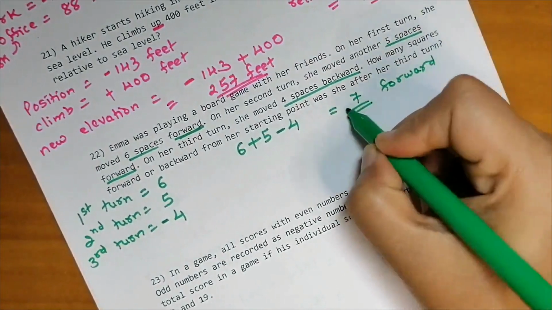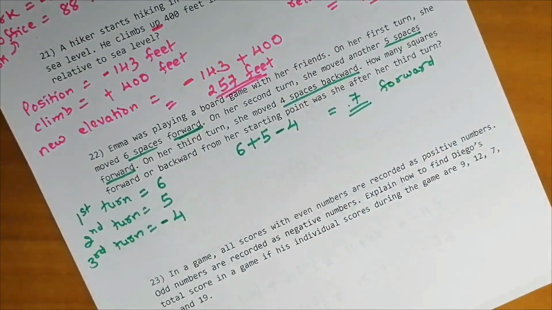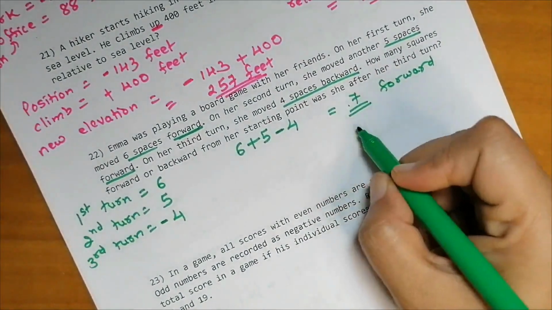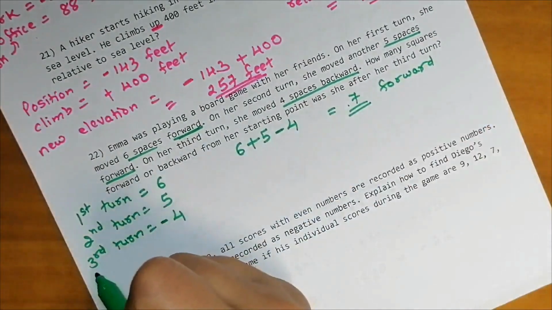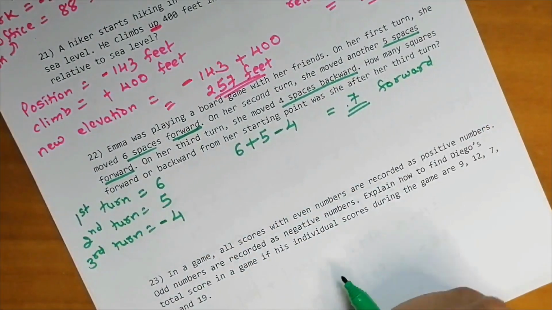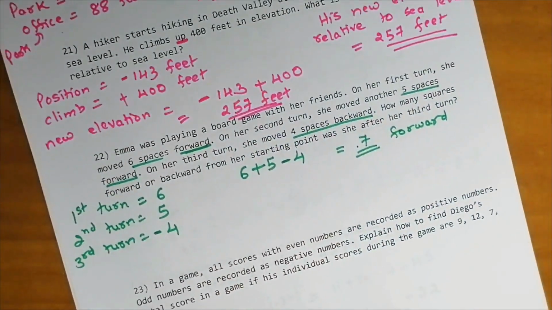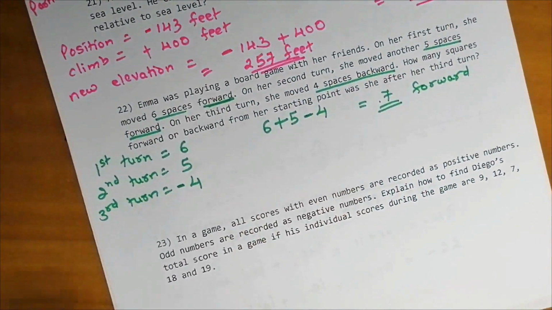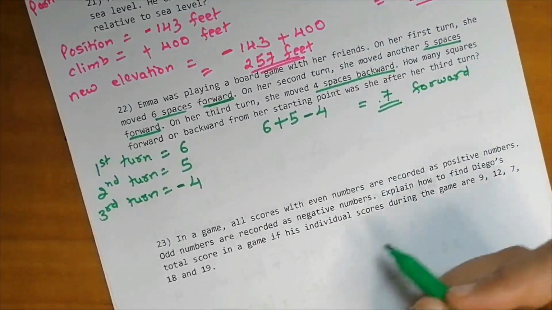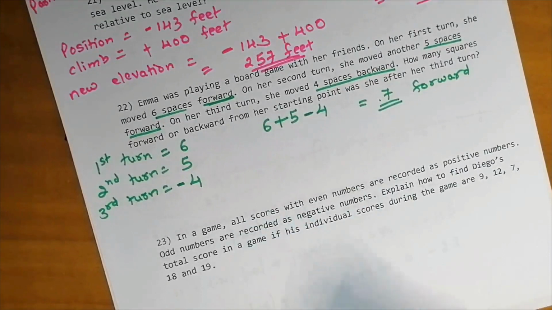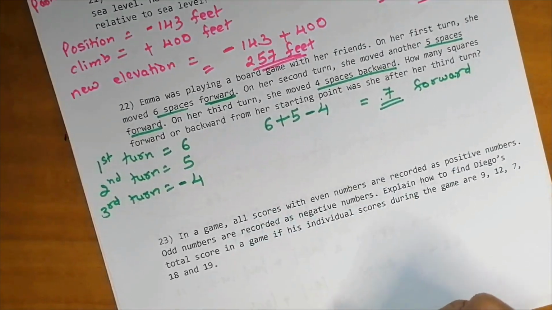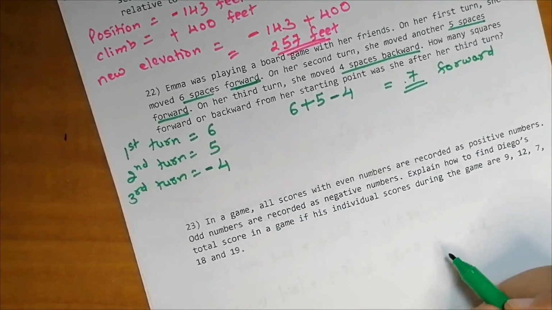Because the answer is positive. Okay, if the answer was negative, she was backward. Okay, it's simple to do, right? Even these word problems are not difficult to solve. It's just reading them carefully, marking important points, and as you read, try and put your information down for quick reference. Okay, so that way you have all the necessary information and right information.